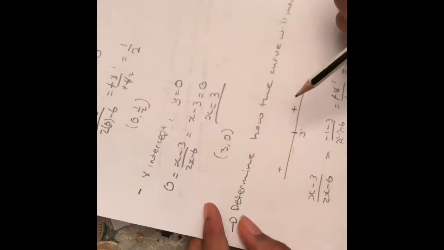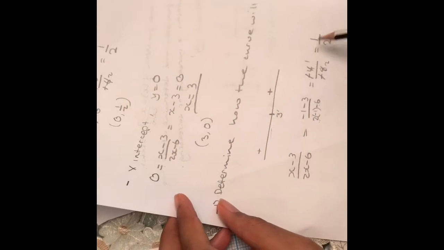Values to the right of 3 will be positive as well. If you put any number into this equation, it will still be positive.